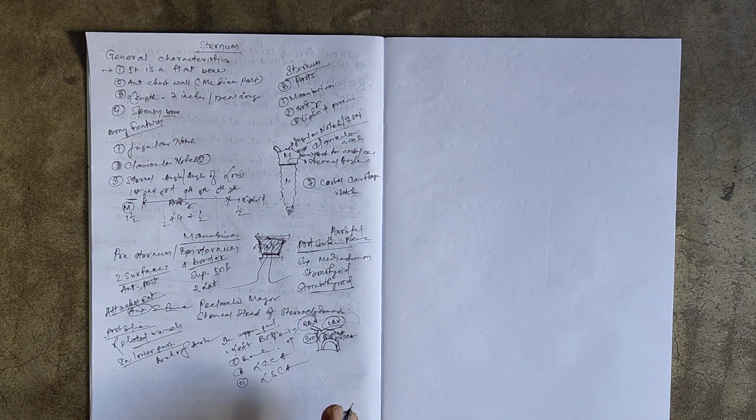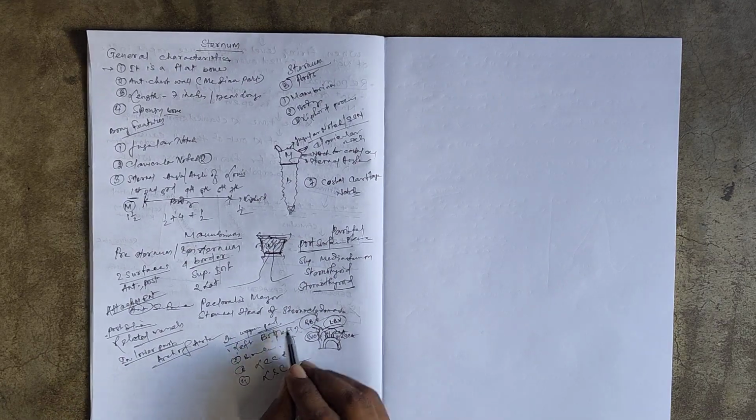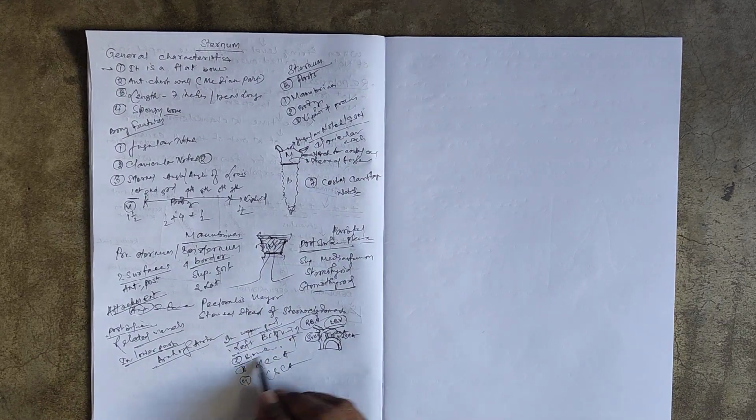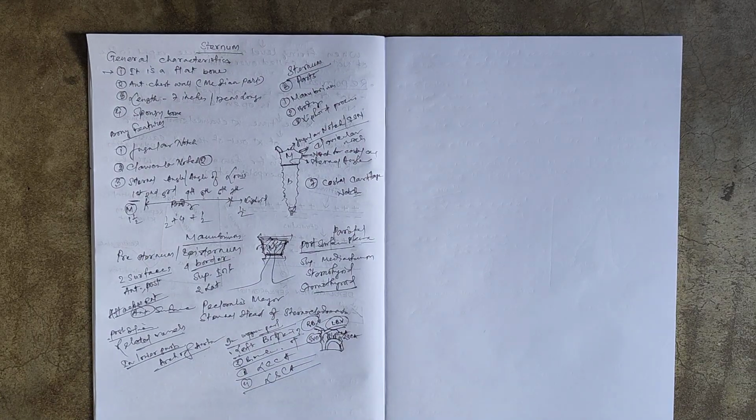And the related parts are: in the lower part, the arch of the aorta; in the upper part, the left brachiocephalic vein, brachiocephalic trunk, left common carotid artery, and left subclavian artery.